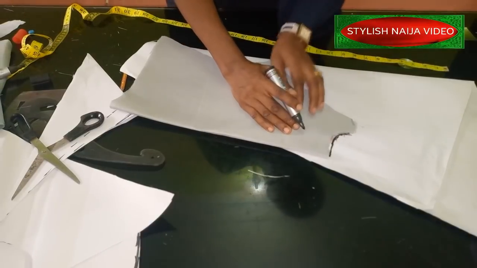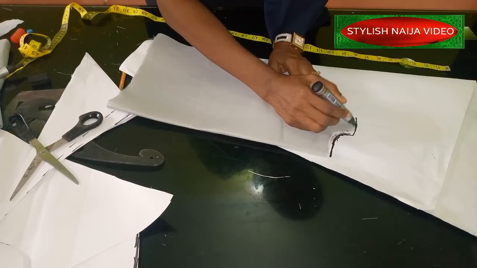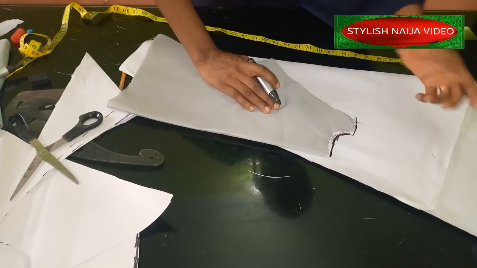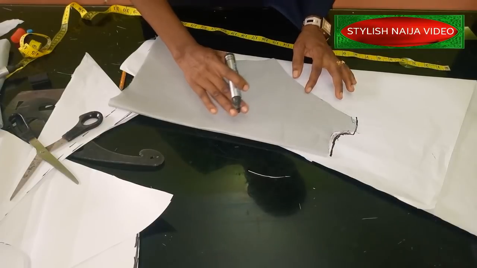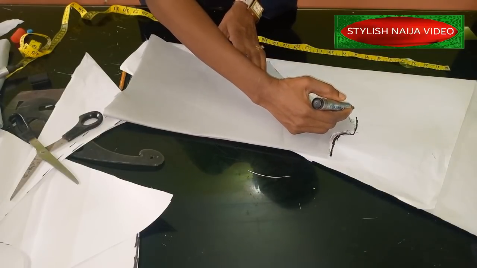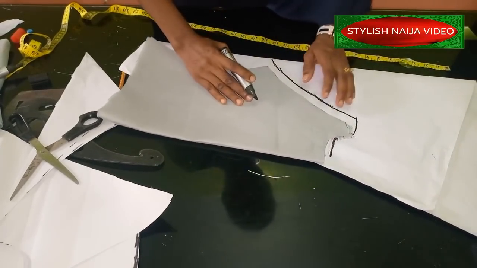It is really simple, like I said, and then you trace out the shoulder part. So for the shoulder part, like I was telling you initially, that's why you need to make the shoulder between 1 and 2 inches. So after marking the shoulder, you are just going to rotate it a little bit, and then you are going to trace out the armhole also. So you trace out the armhole.